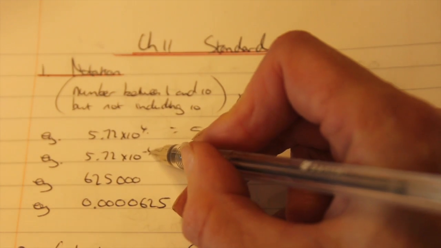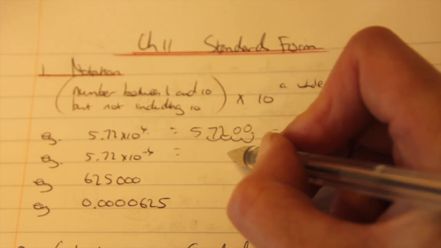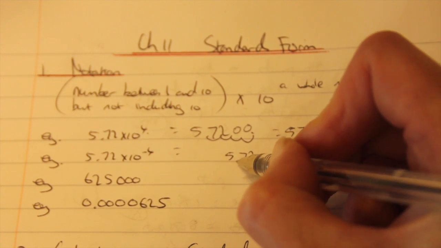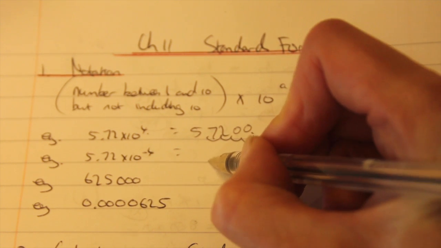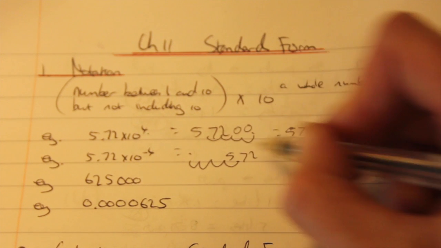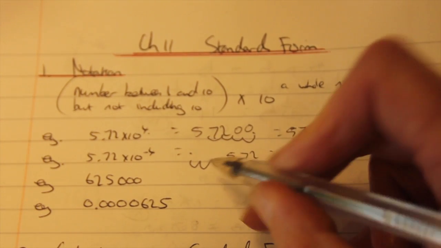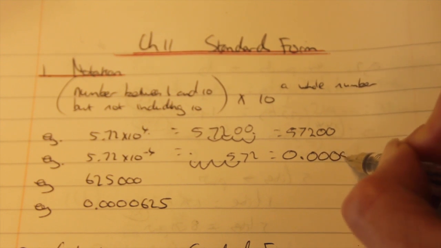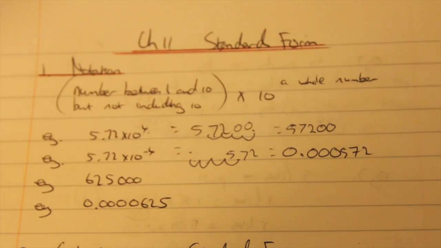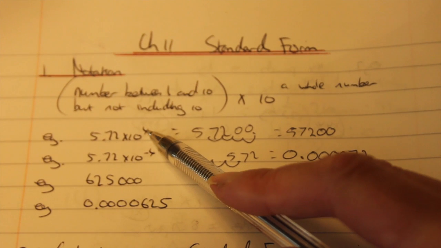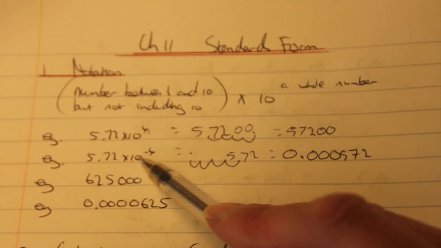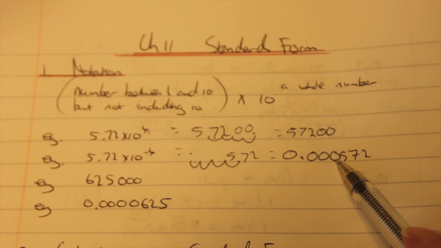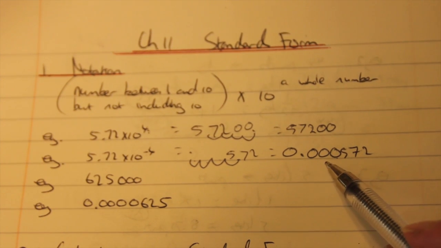If it's a negative power, you move backwards. So 5.72: 1, 2, 3, 4. Decimal point goes there, and you've got 1, 2, 3 gaps to fill with zeros: 0.00572. So if that's a positive power, it's a big number. If that's a negative power, it's a small number, as in one that's beneath 1.